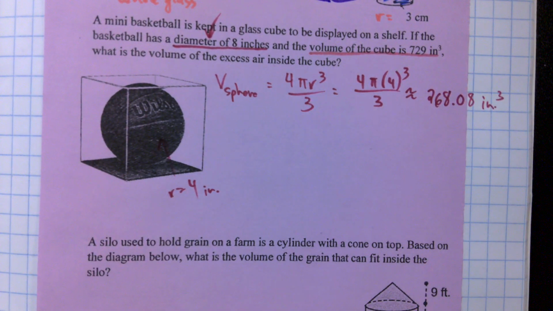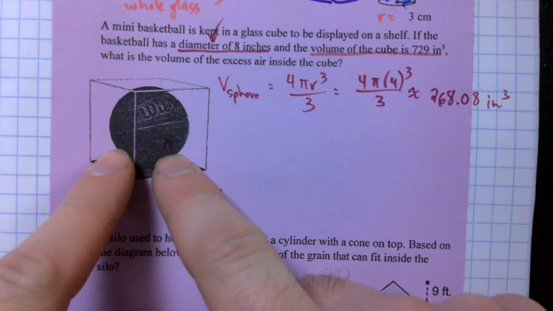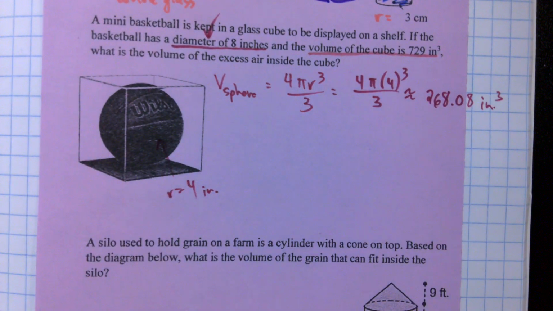Is that my final answer? No. What does that number represent again? The volume of the sphere, the volume of the ball. So I know what the cube's volume is. I know what the ball's volume is. How can I find the volume of the air around the ball?